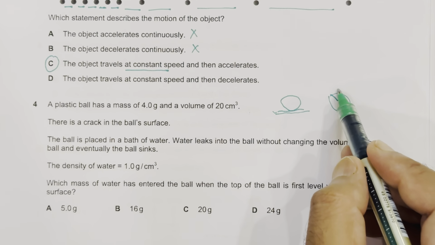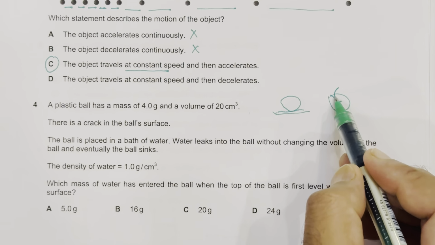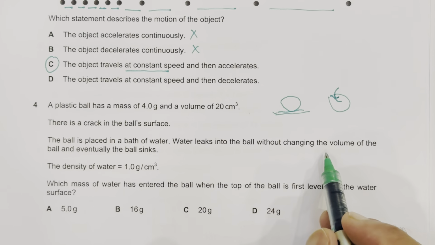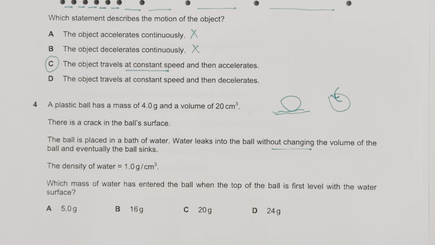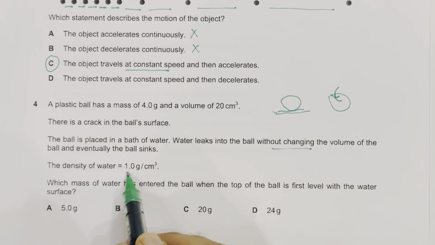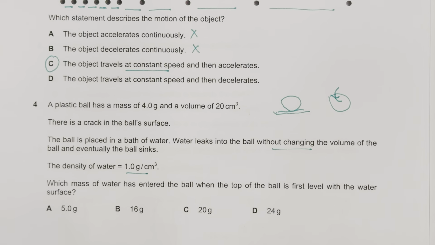When the ball has a crack, the water will pour into it without changing the volume. This is the important information. Eventually the ball sinks. The density of the water is also given, that is 1 gram per centimeter cube.